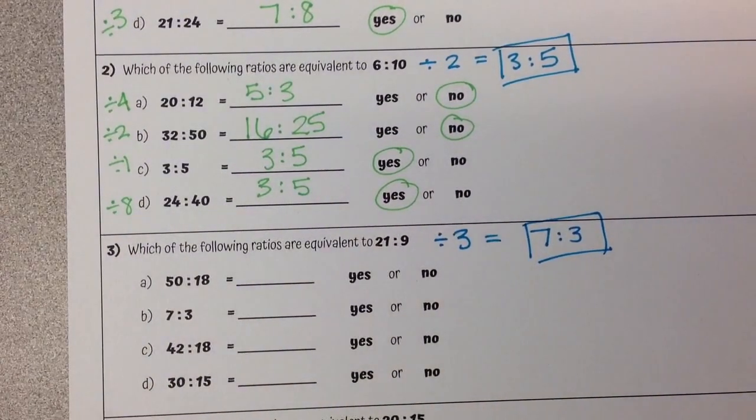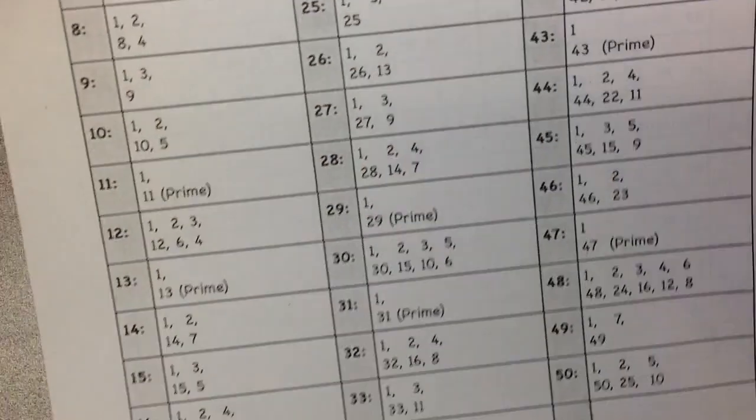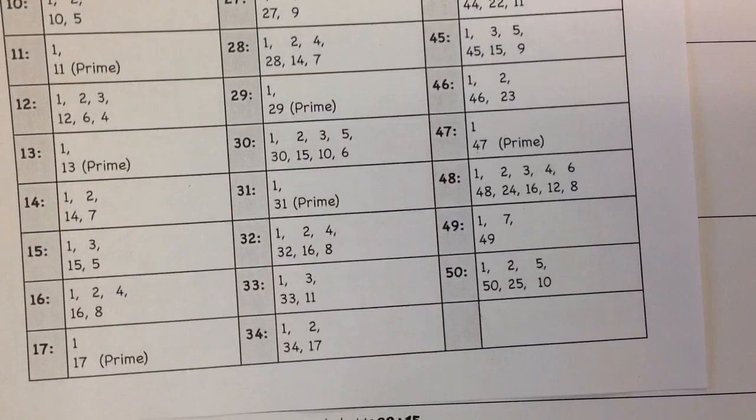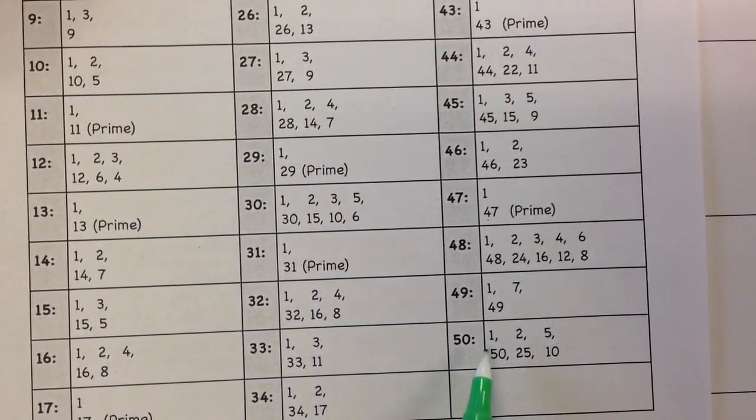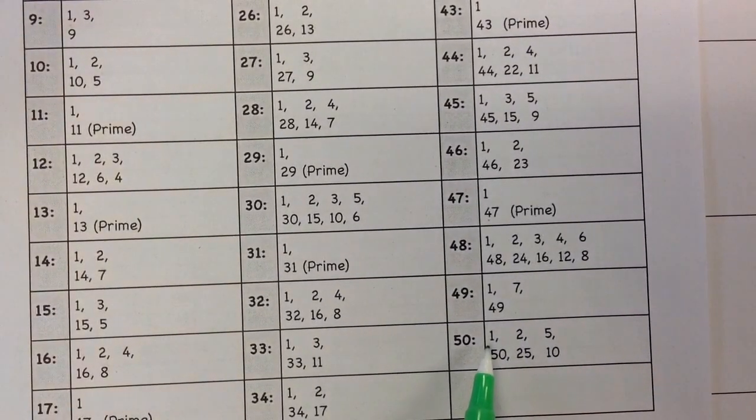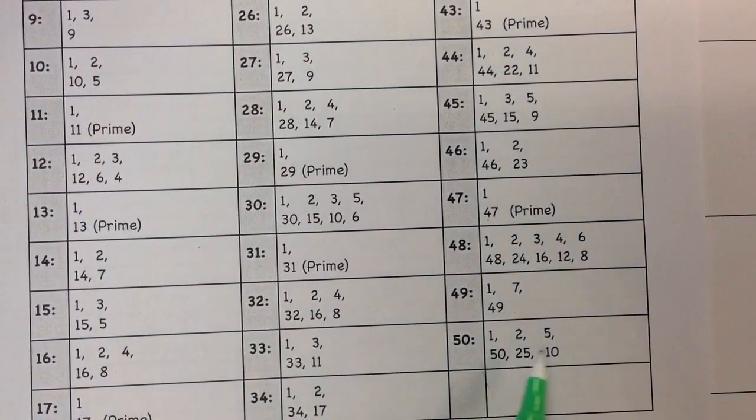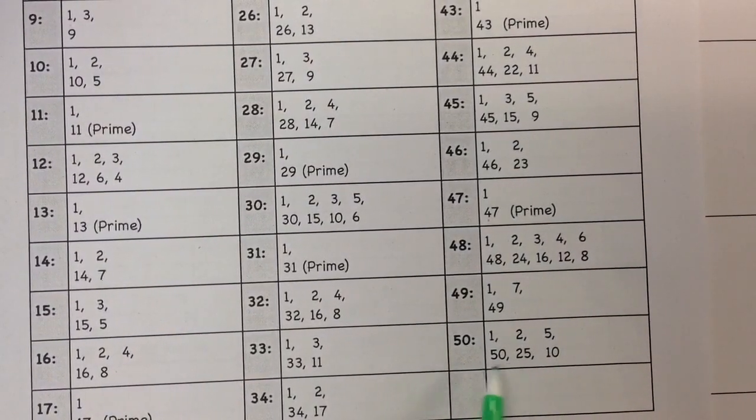Now let's go ahead and simplify for these other ones, 50 and 18. I'm not going to be able to fit these on the same page, but I'm going to just show the 50. They both divide by 1. They both divide by 2. Not 5, not 10, not 25, not 50.